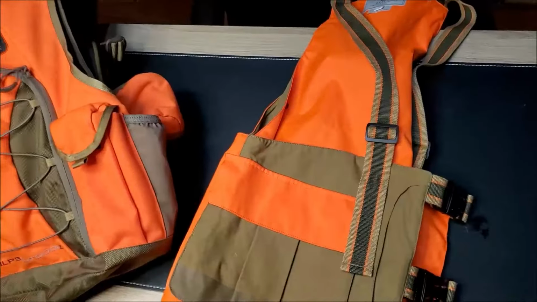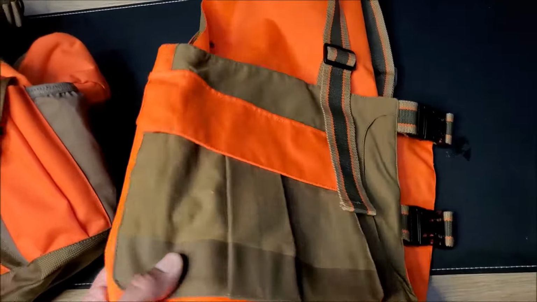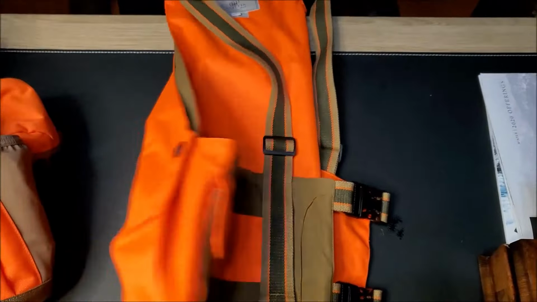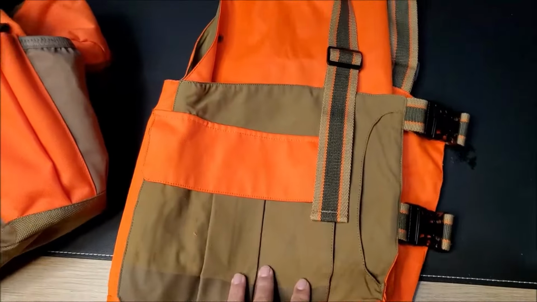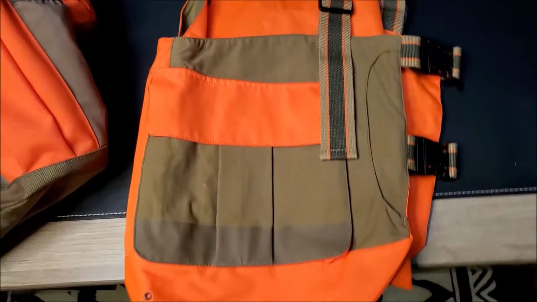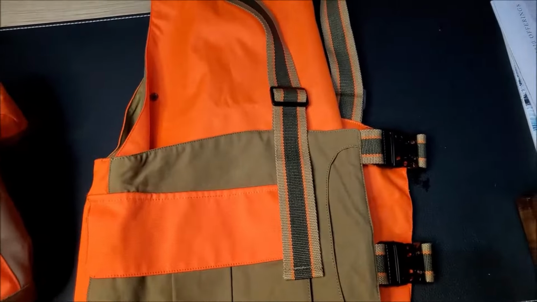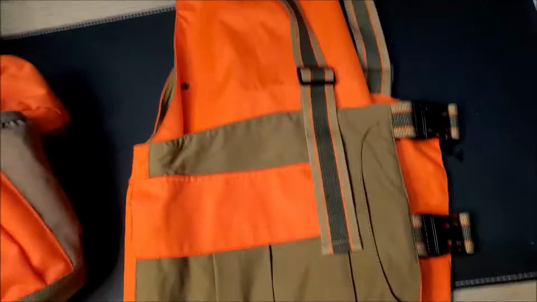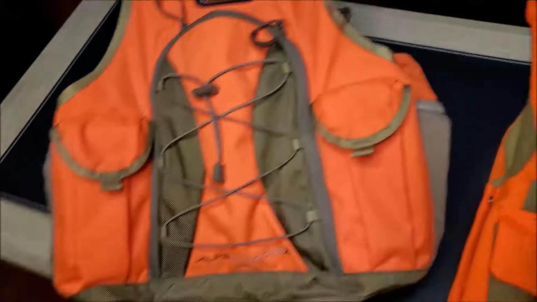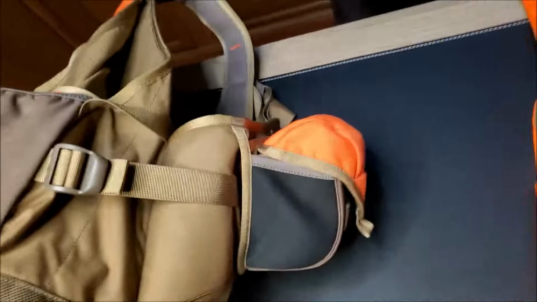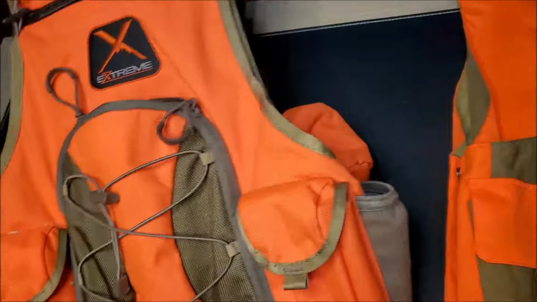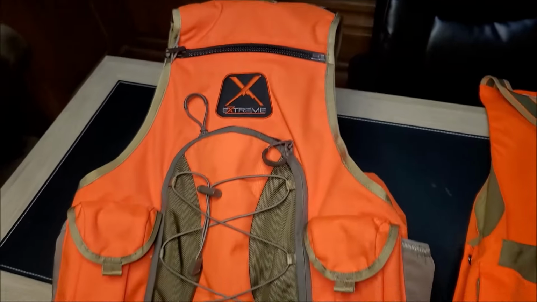As far as hunting vests go, I have light hunting vests for those short hikes, maybe just walking a half a mile to a mile or so from the truck, trying out different areas. I'll wear this light vest. And then I have a backpack style vest that I wear for those really long hikes.